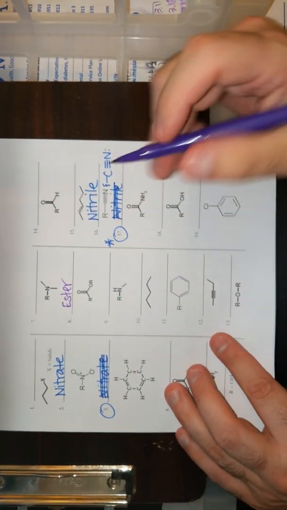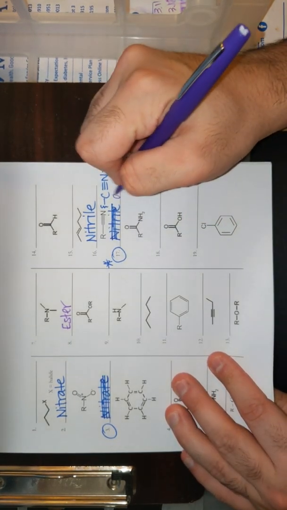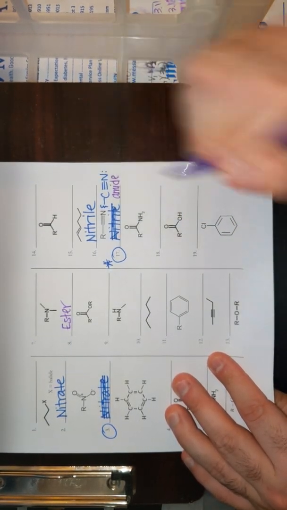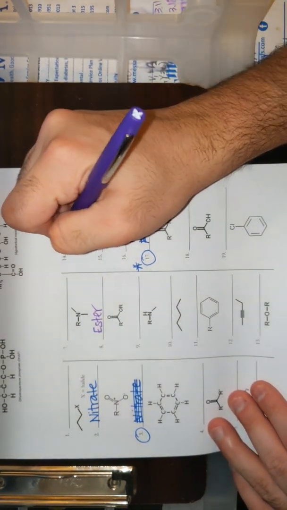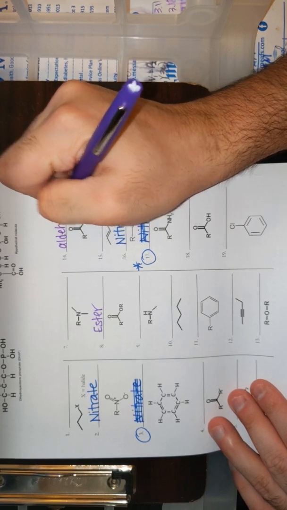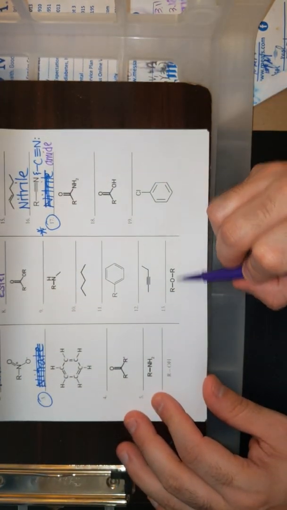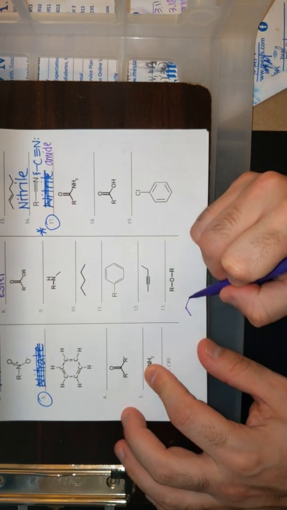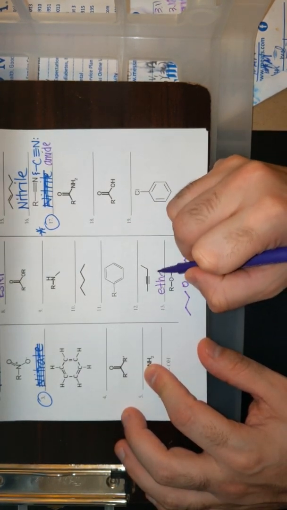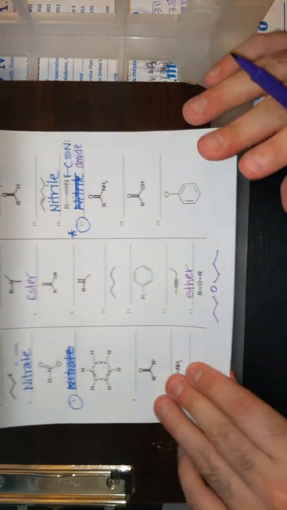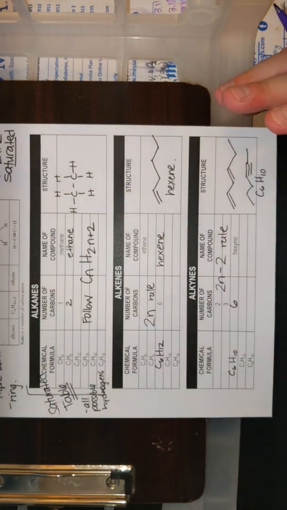And then something like this one, C double bond O, and then a nitrogen. This is an amide. This one is C double bond O with a hydrogen. This is an aldehyde. I'll do one more. How about ROR, which could be something like an alkyl group and then oxygen. This is an ether. All right, so make sure you do the rest of these to make sure you can identify functional groups and compounds.